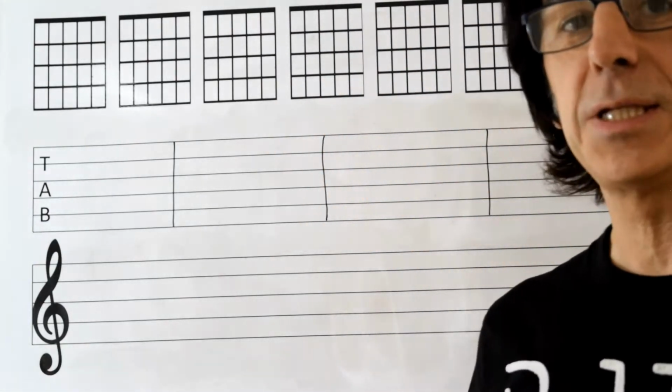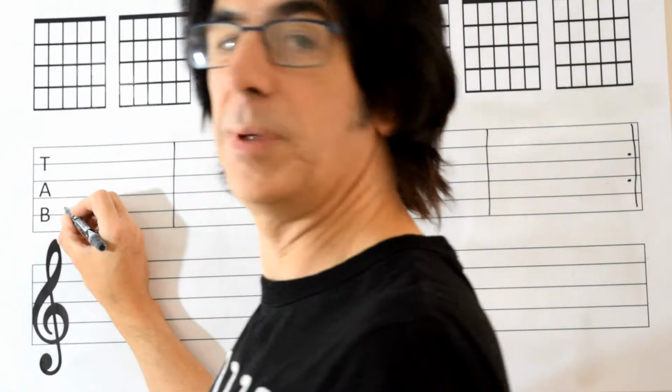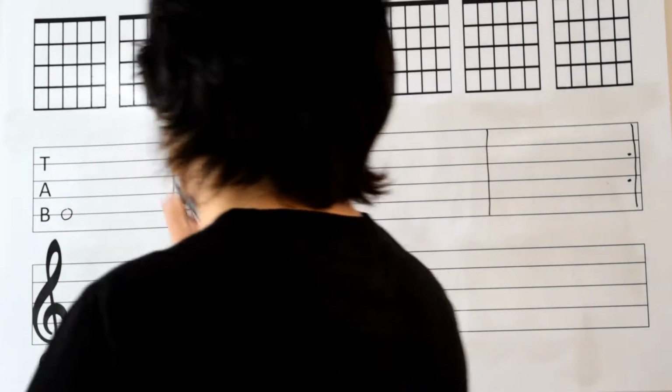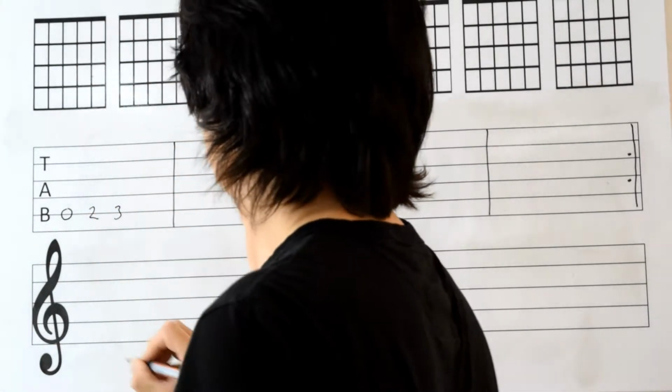Okay, I'm going to give you a real simple example here now. Right, we're going to start at the beginning of the scale, just to make matters easy. So that would be the A note, which is the open note on the 5th string. Open, 2, 3.